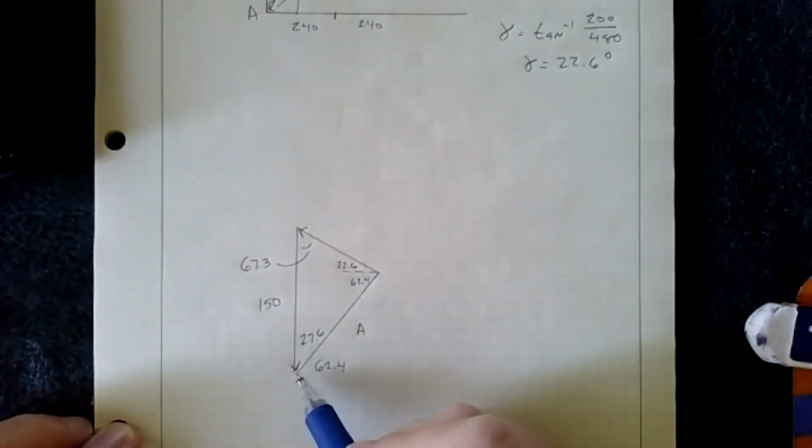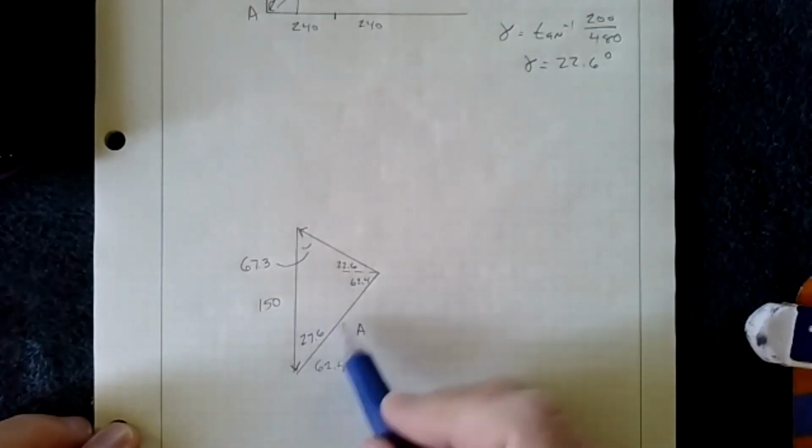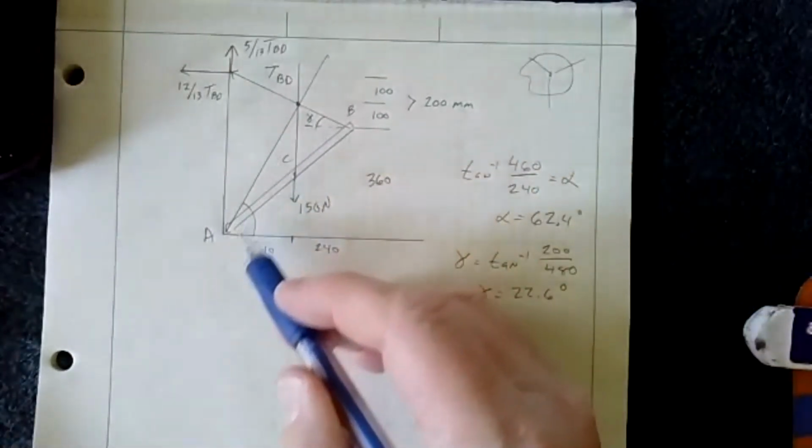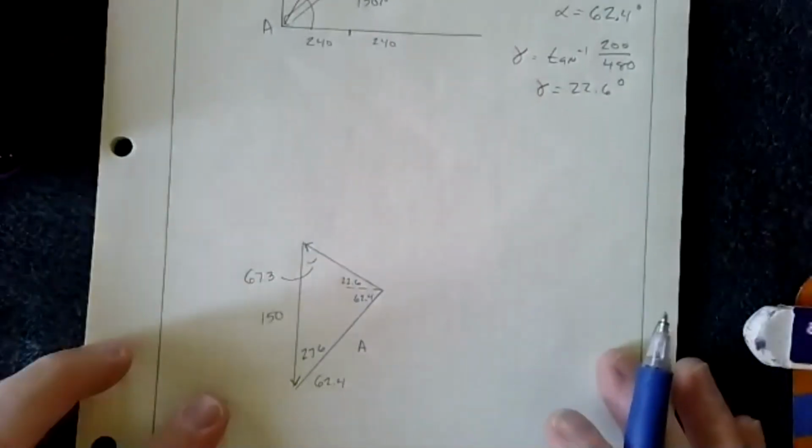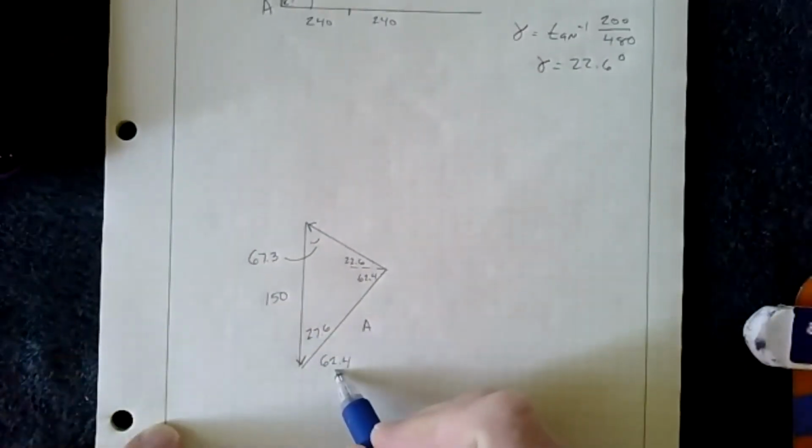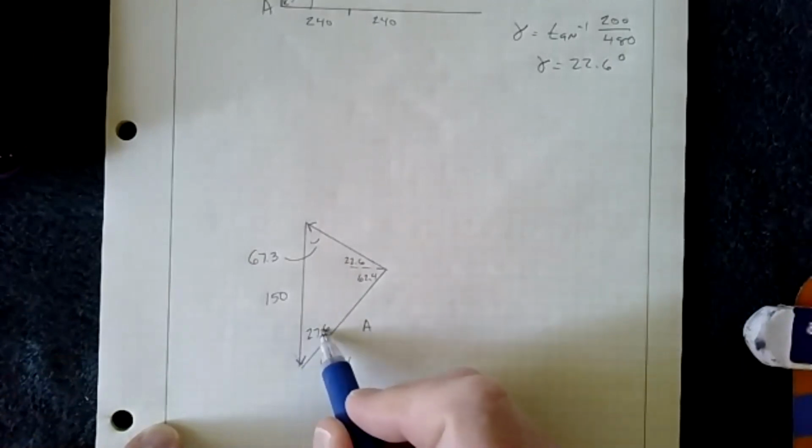So I went ahead and connected my A there. So again, A being this line, that's my reaction. And so there's the angle 62.4 because I know that. And I know this is at 90 degrees, so therefore that has to be 27.6.